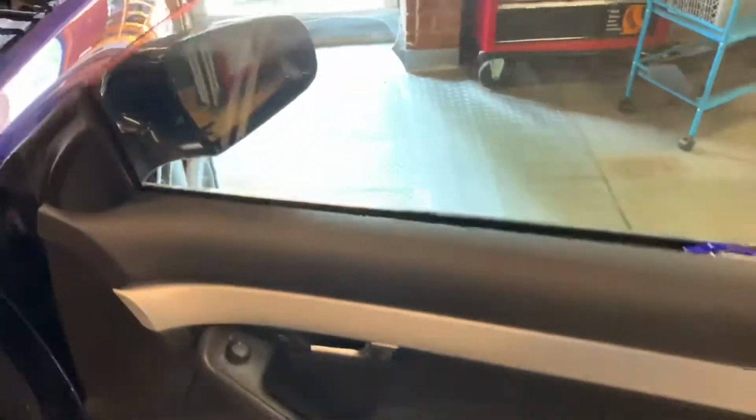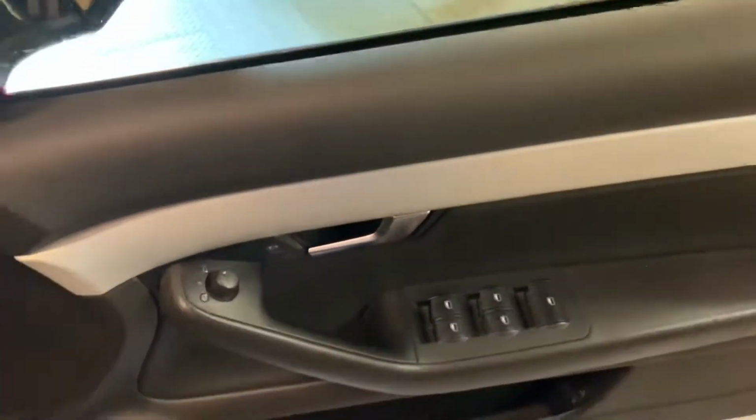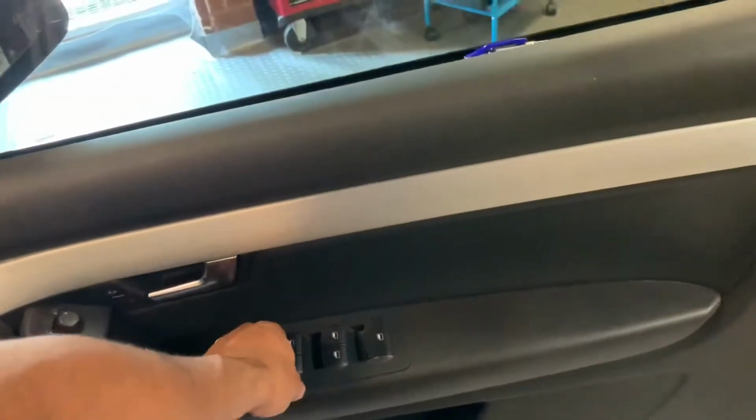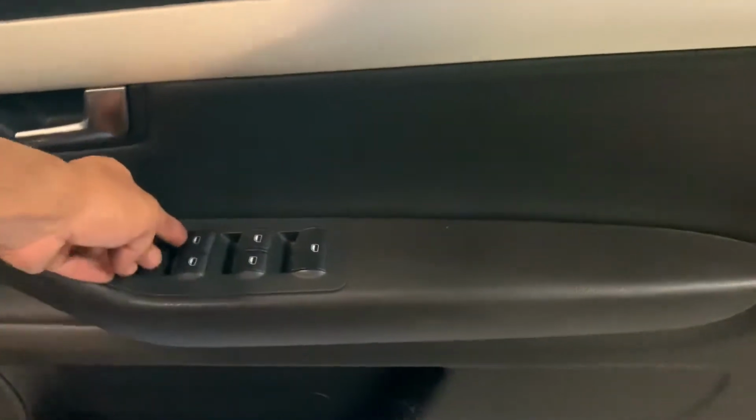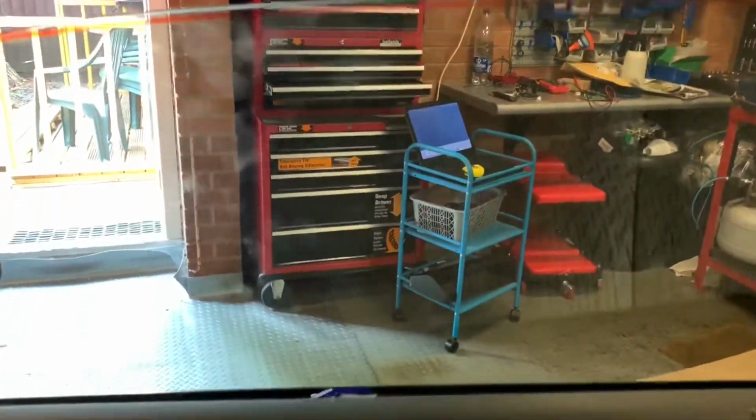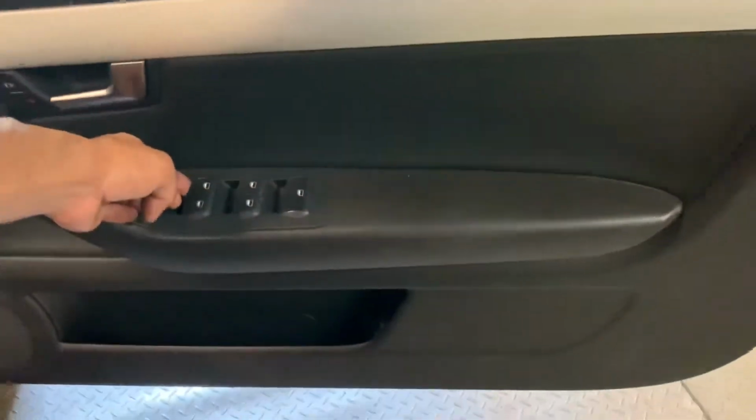Hello everyone, in this video we're going to show you how to replace the window regulator on an Audi A4 Cabriolet. You can tell the window regulator is faulty when you try to operate the window, you'll hear a noise like this. While you're moving the button, the actual window is not moving.